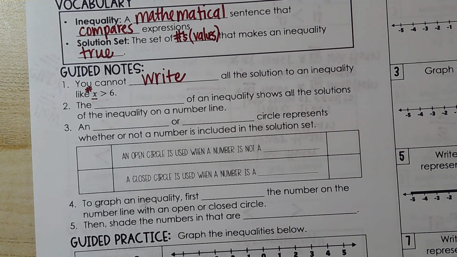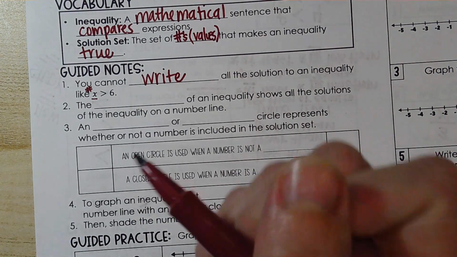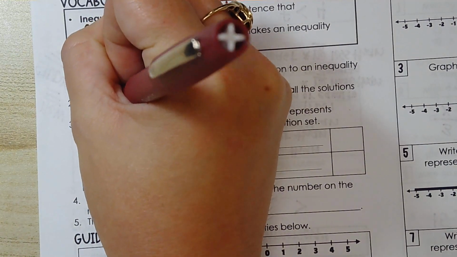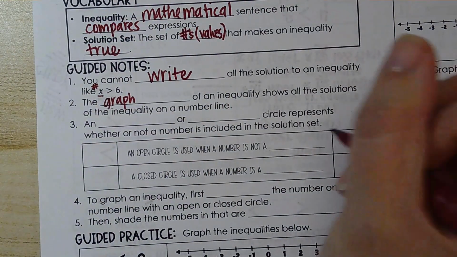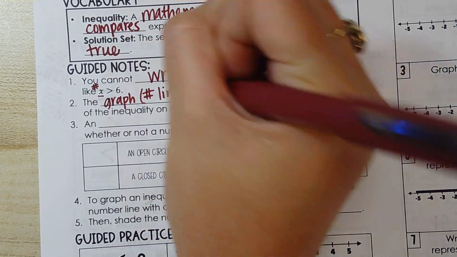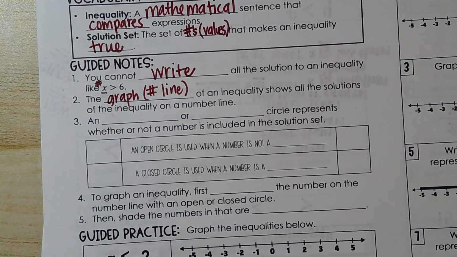Because it can be so many numbers, we would be here all day trying to figure it out, and then we realized we would never get done with it, would we? No. Okay, so we're not going to write all of them, but we're going to write some of them, okay? So the graph that we're going to use is a number line, and you can see it all on that guided practice.